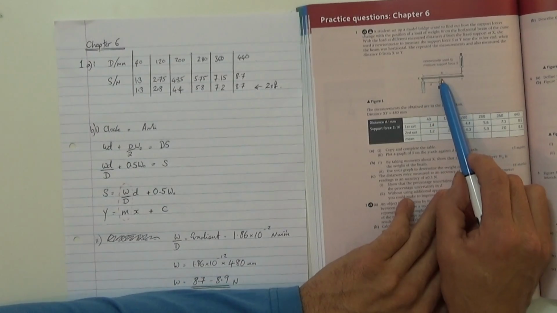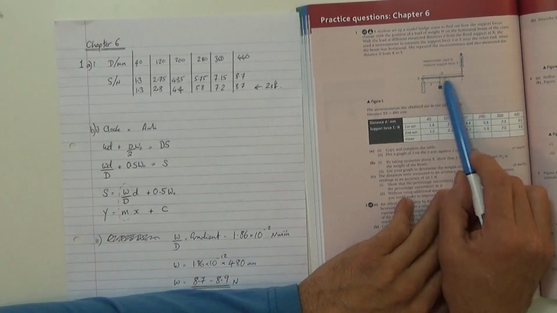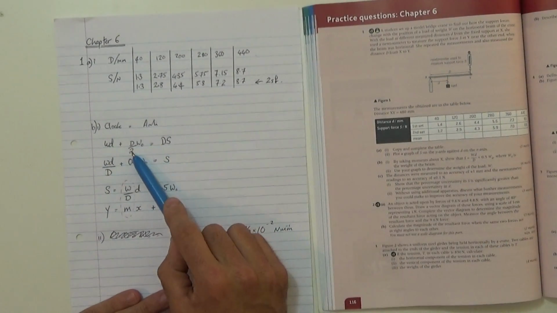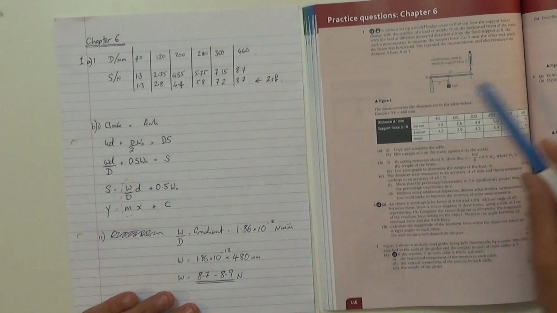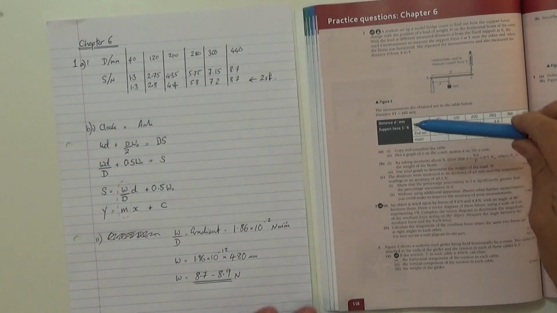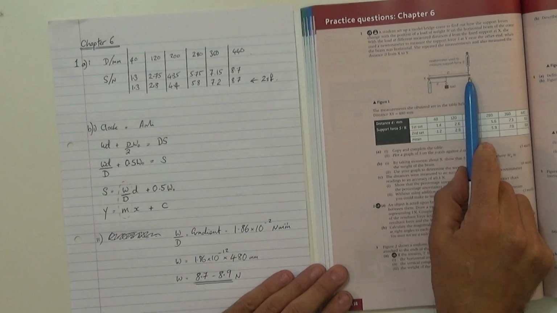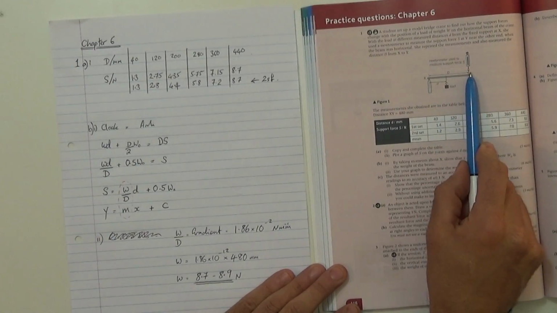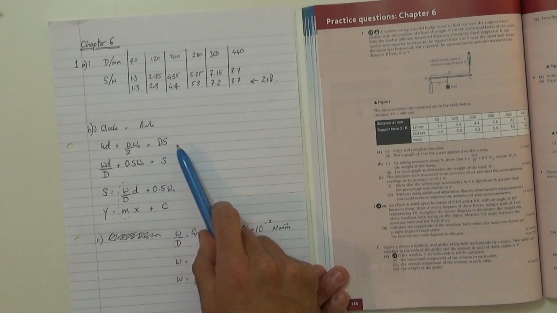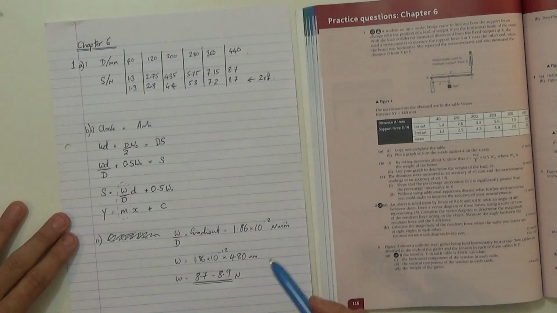So W0, the weight of the beam, acts halfway along big D. So that gives us big D upon 2 times W0, the weight of the beam. So these two are the clockwise moments. And then the anti-clockwise moment is simply the reaction force S acting at the full distance D. So that is D times S, or S times D, whichever way you want to put it.